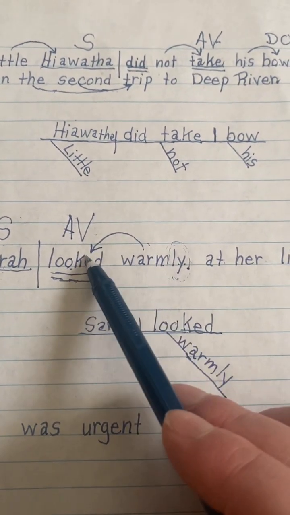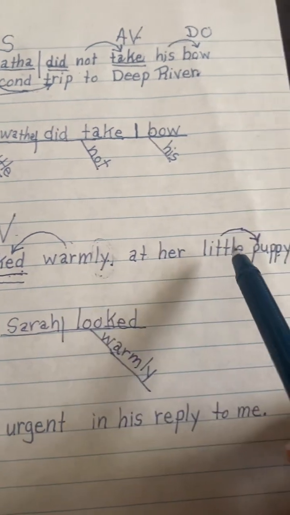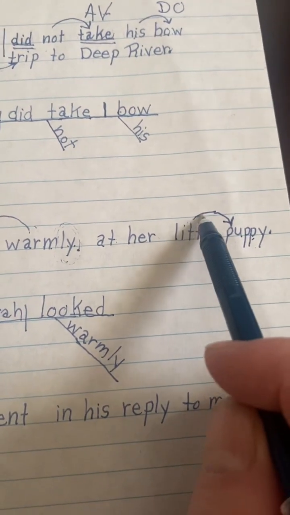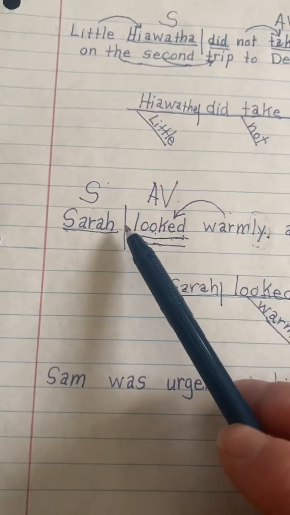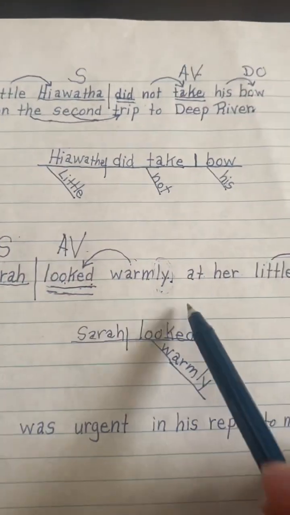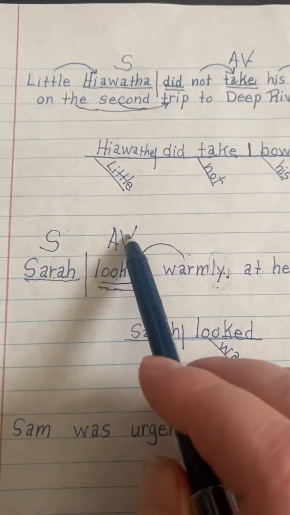If it's describing the verb, it's an adverb. If it's describing a noun, it's an adjective. All right? And then you're marking the sentence pattern, whatever it is. There are different sentence patterns you can have. You can have a subject, action verb. You can have a subject, action verb, DO for direct object.